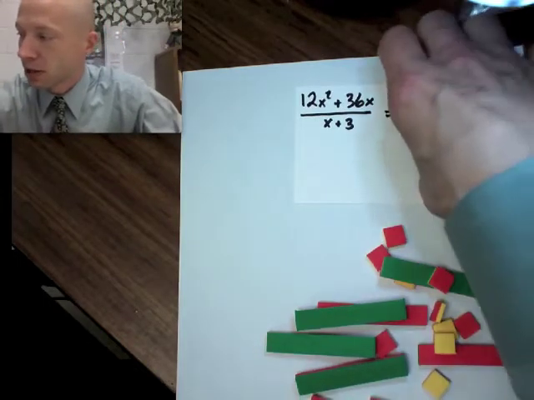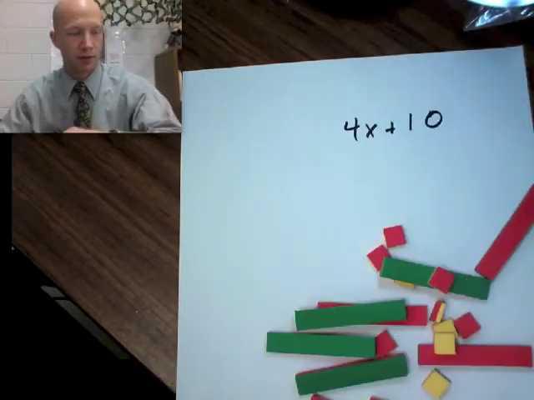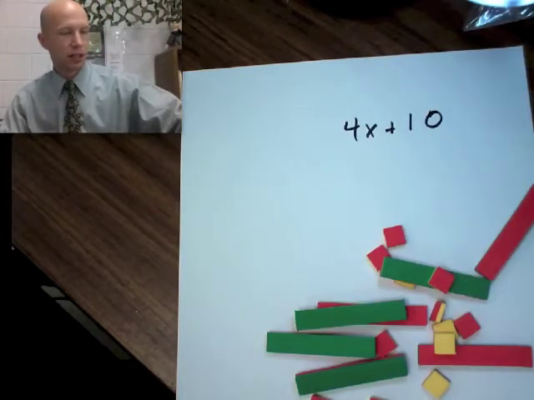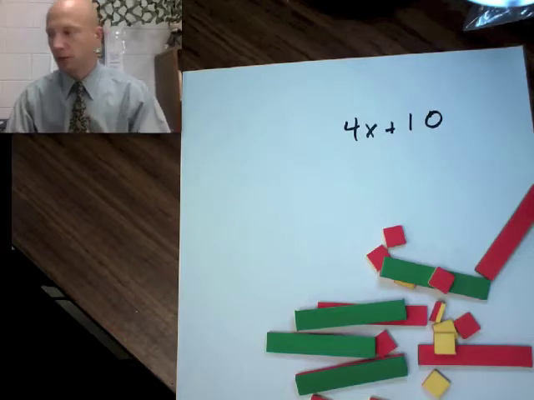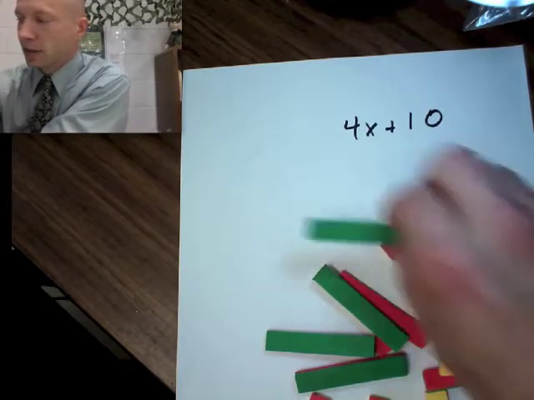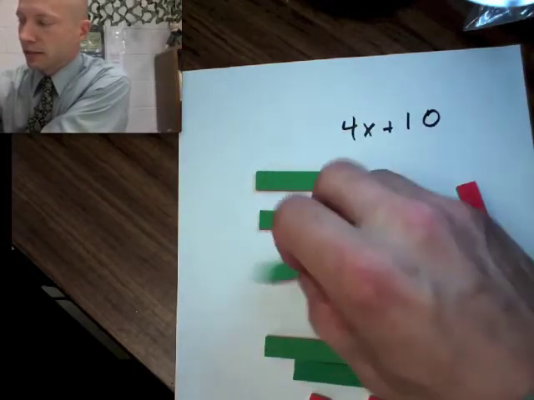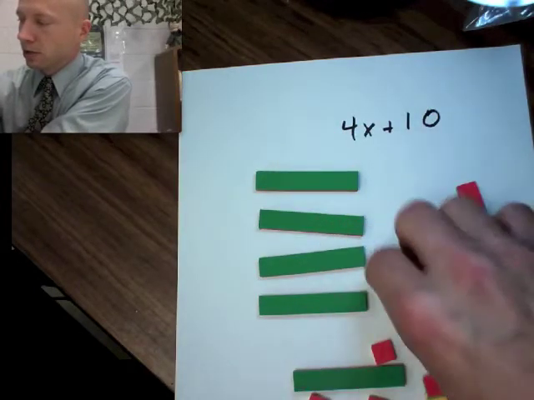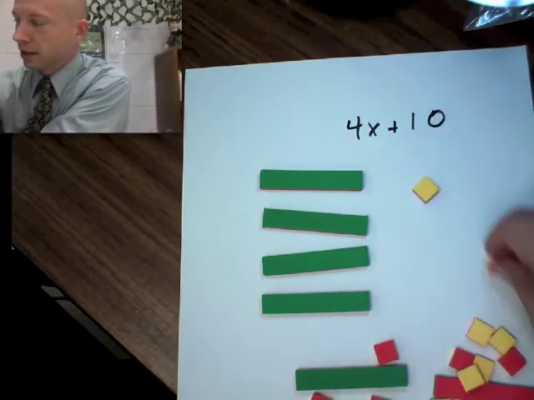Okay, go ahead and use some algebra tiles. You may need to pause the video to go get some, and I want you to show me 4x plus 10. Go ahead and pause the video if you don't have your tiles. Go ahead and pause it for a second while you build that. Then I'm going to go ahead and build it to make sure that you did it correctly. So 4x plus 10.